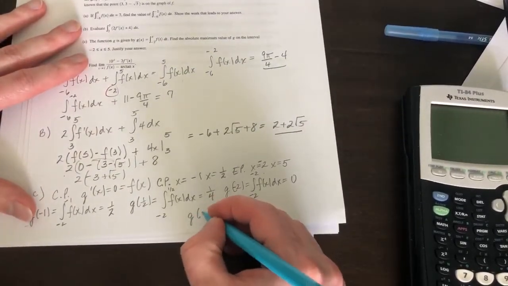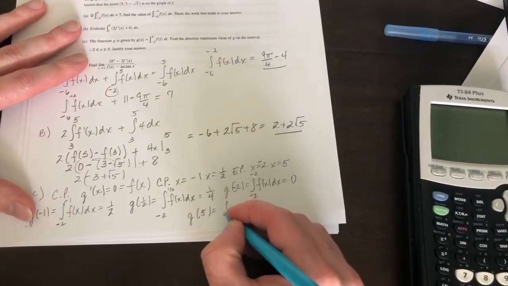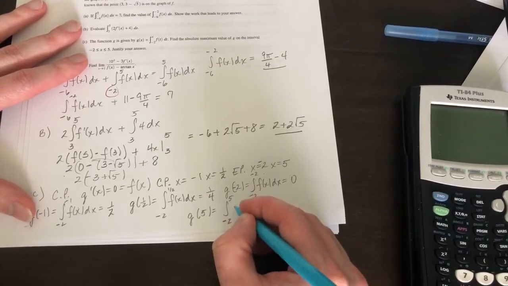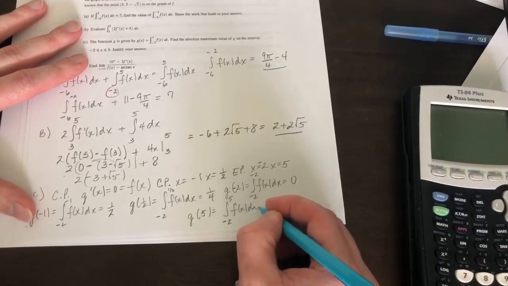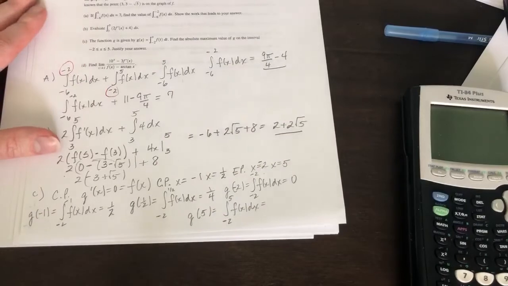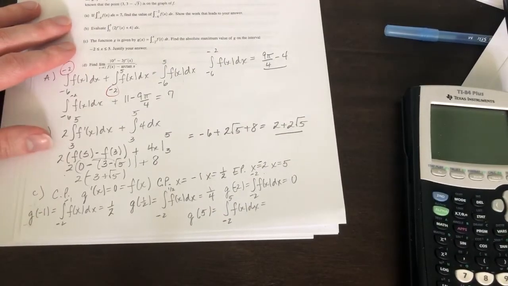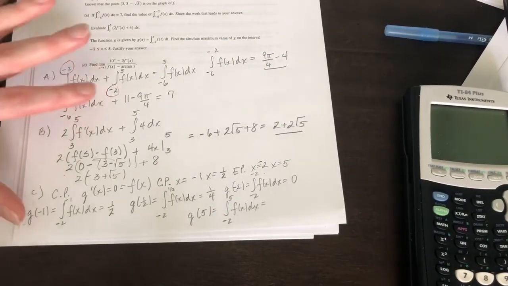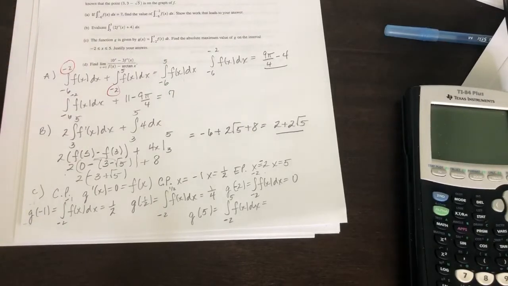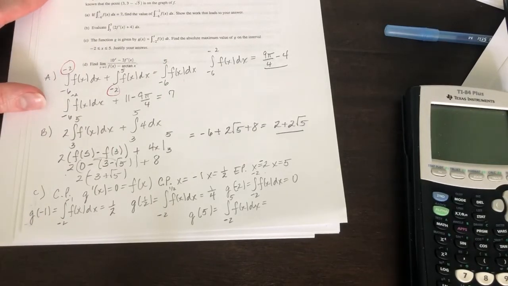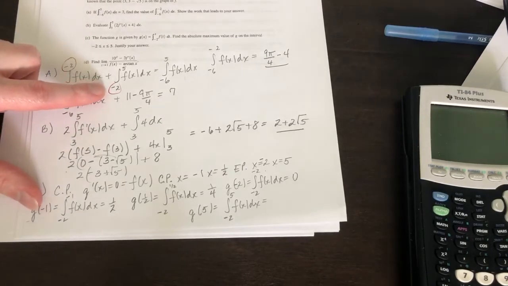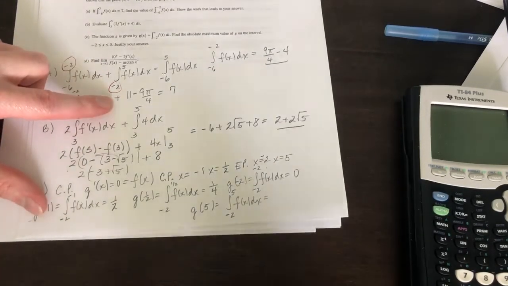And g of 5 is equal to the integral from -2 to 5 of f of x dx. We already found that. Where do we find that at? It's going to be 9 pi, -2 to 5. Where's it at? Didn't we just do that? It's going to be 11 minus 9 pi over 4.